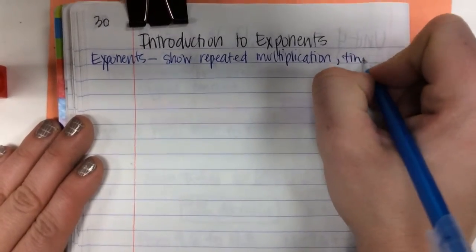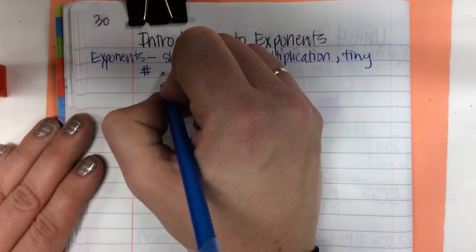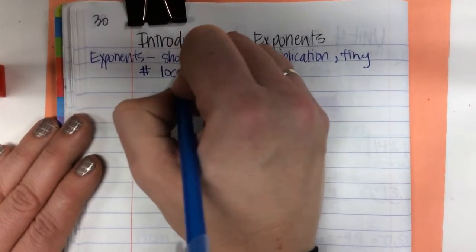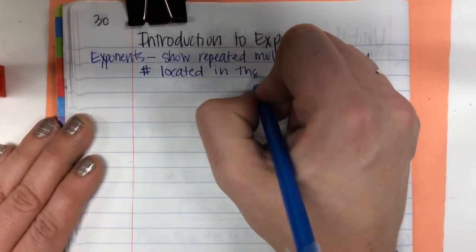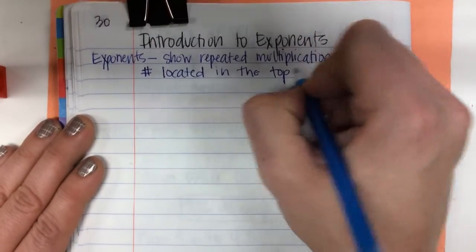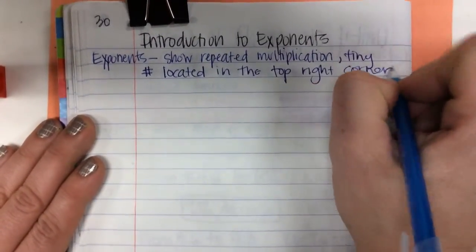It's a tiny number located in the top right corner.